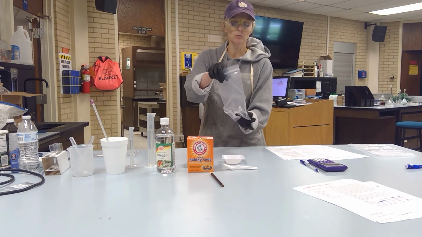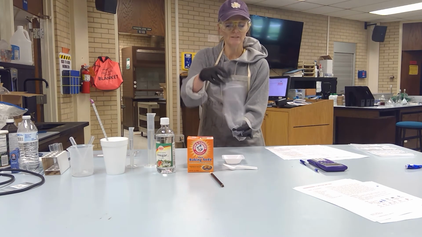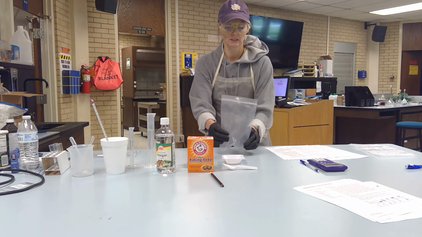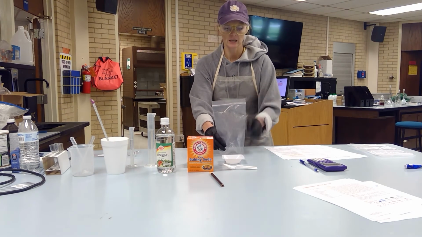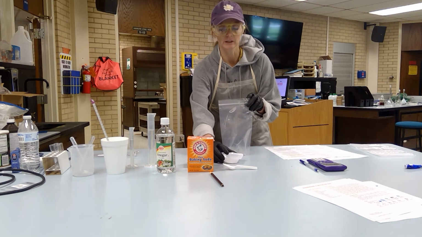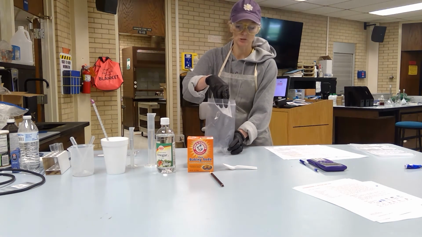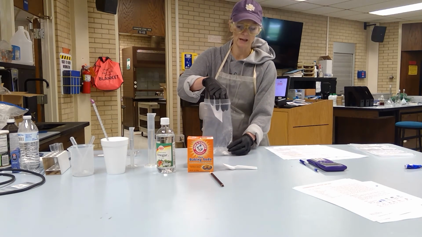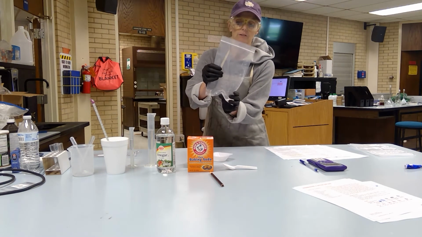what you want to do is you want to create a crevice between one side and the other of your bag here. And what you're going to do is you're going to pour your baking soda that you've already pre-weighed and done in terms of the stoichiometry and the measurements of the amount of material, and you're going to pour that on one side of your bag.